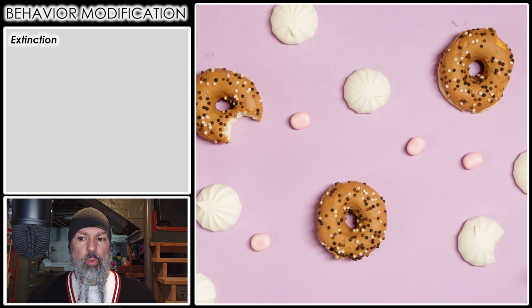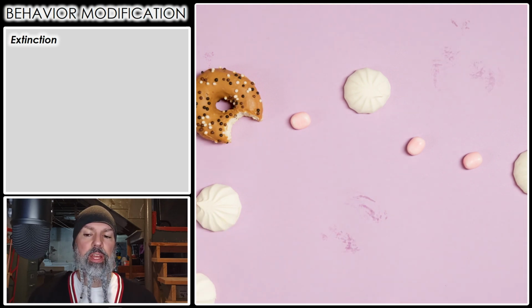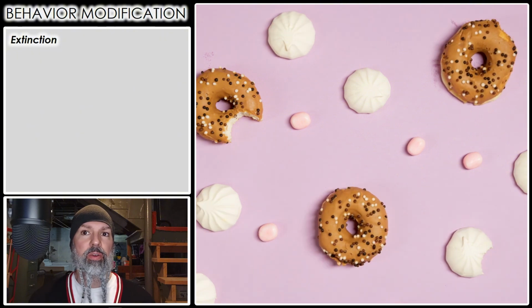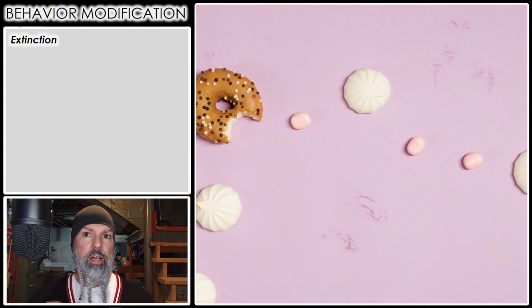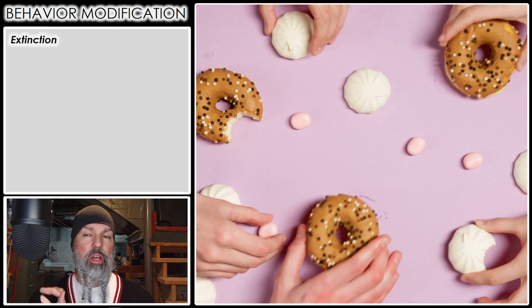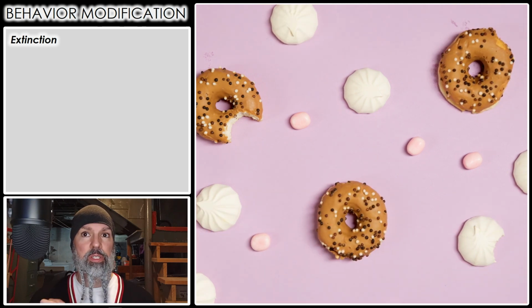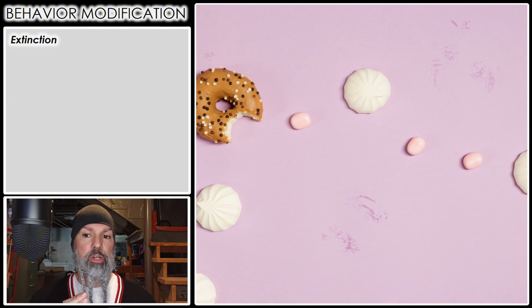All right, so today we're going to talk about extinction. And extinction is one of the ways that we can reduce and eventually, hopefully, get rid of an unwanted behavior. So extinction occurs when reinforcement for a previously reinforced behavior is discontinued, and that leads to a decrease in that behavior over time. So notice that one of the key features of extinction is that it occurs for a previously reinforced behavior. So when you remove reinforcement for a behavior that was previously reinforced.